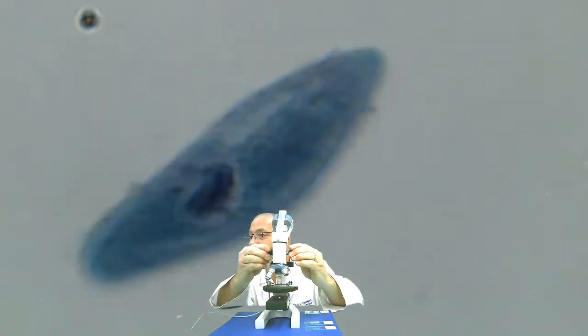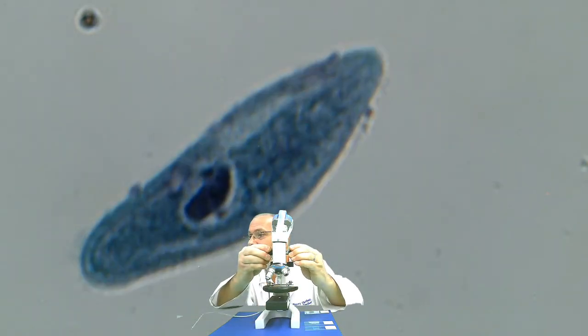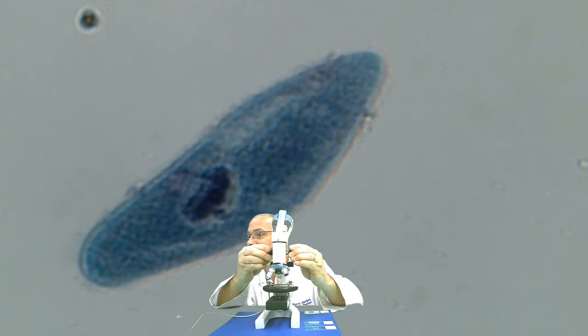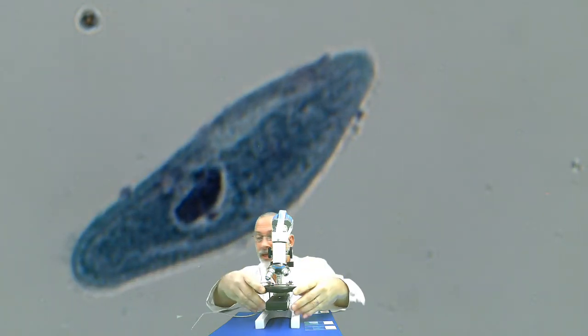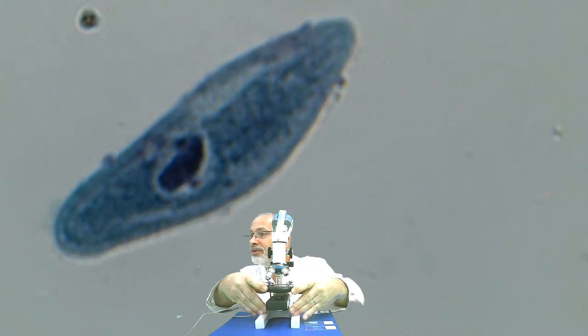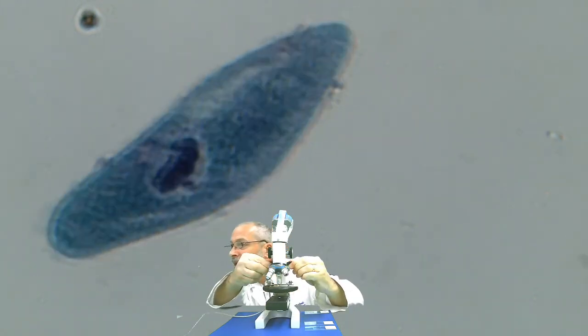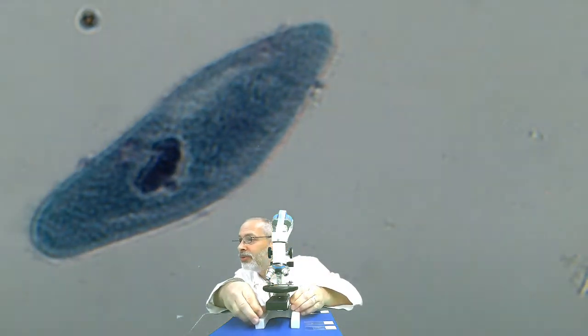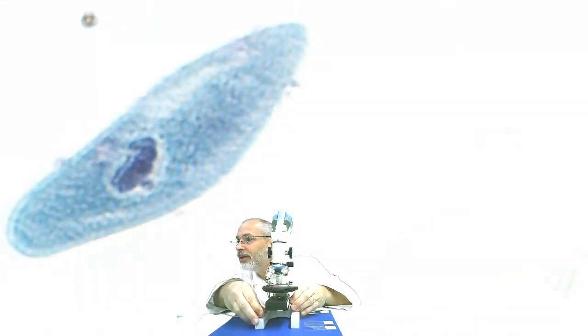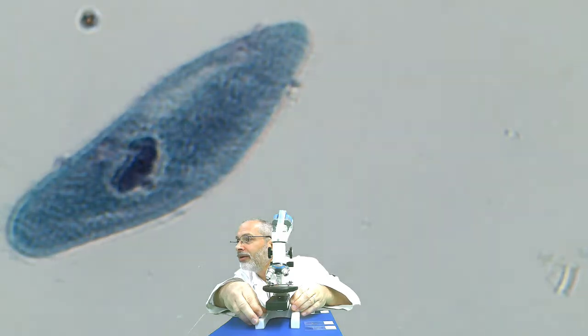Now let me get into focus. Oh yeah, that's a good one. Let me use the fine adjustment here and scoot him around so we can see him. And let me just adjust the lighting a little bit more. Oops, wrong way. Get him a little bit brighter.